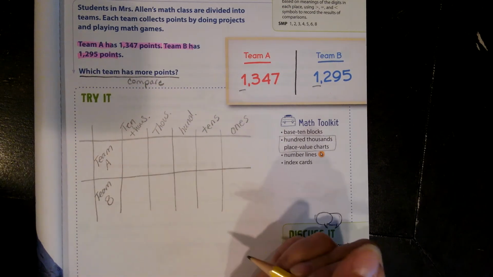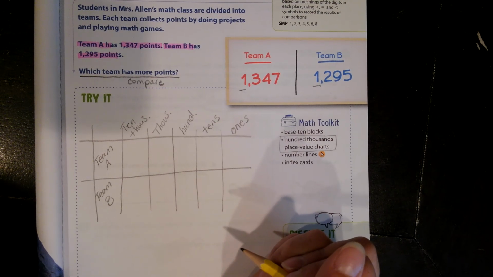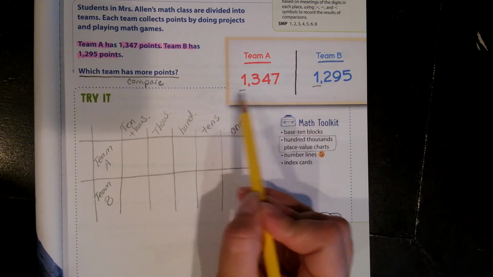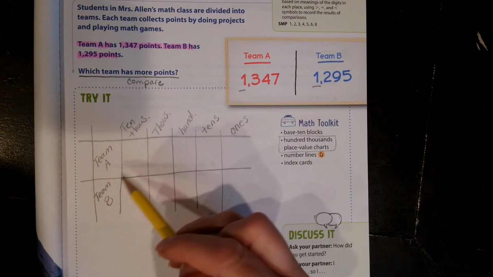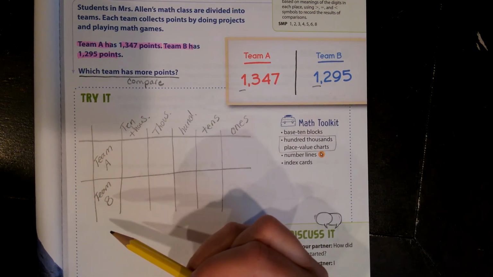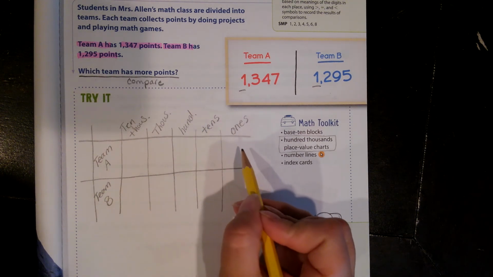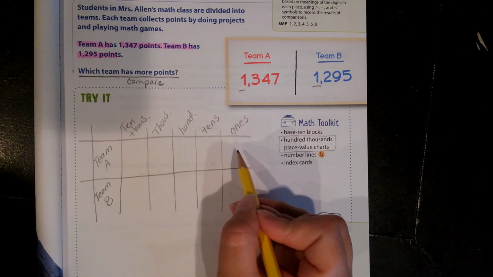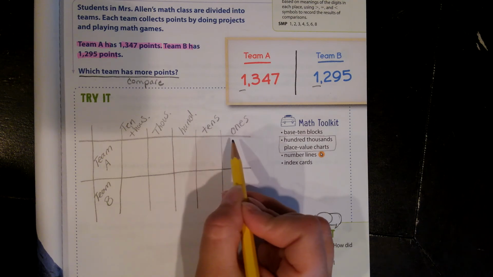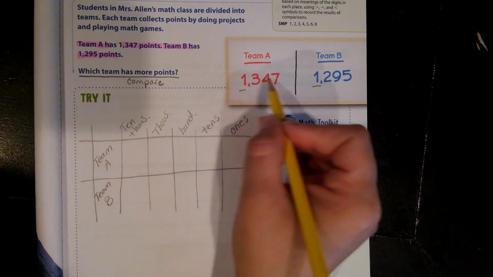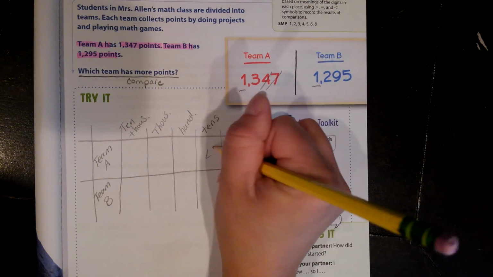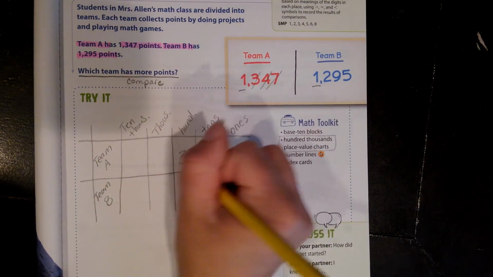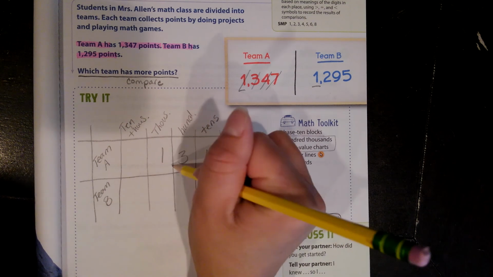and Team B. Then I'm going to write my number on the place value chart next to the team that it belongs to. I'm going to start in my ones place value because if I just start writing the number, I'm going to be off. So we're going to start in the ones, tens, hundreds, thousands.